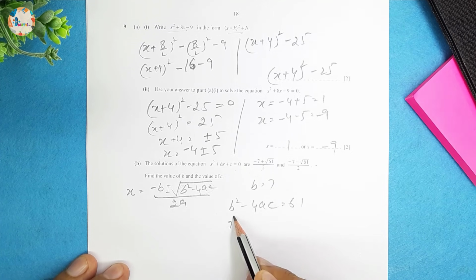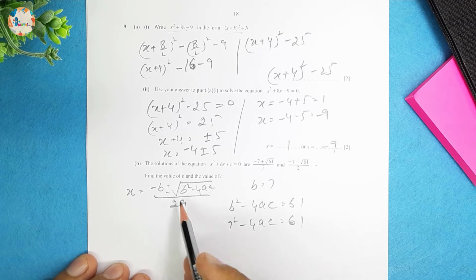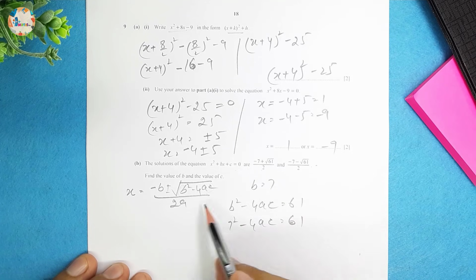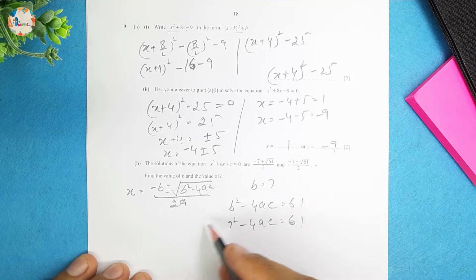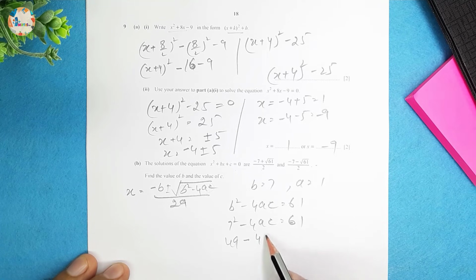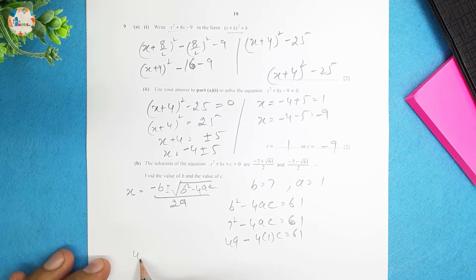This will be 7² minus 4ac is equal to 61, and 2a is equal to 2, so this implies a is equal to 1. So the a value we can also replace. This will be 49 minus 4 into 1, c is equal to 61. So we can shift c to the other side: 4c is equal to 49 minus 61.